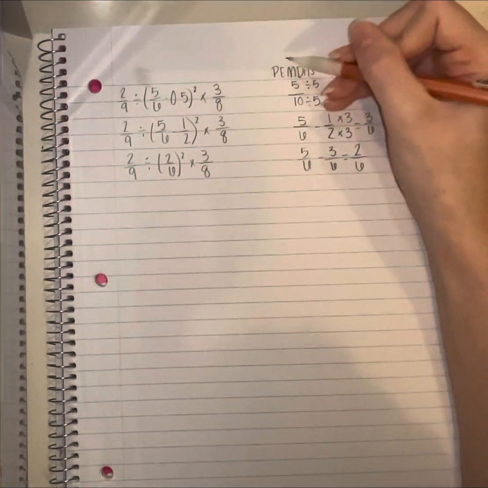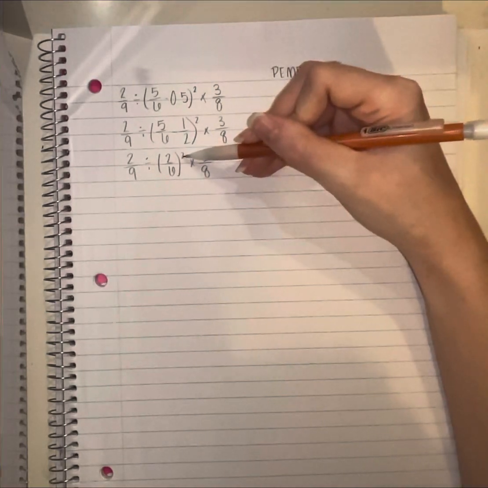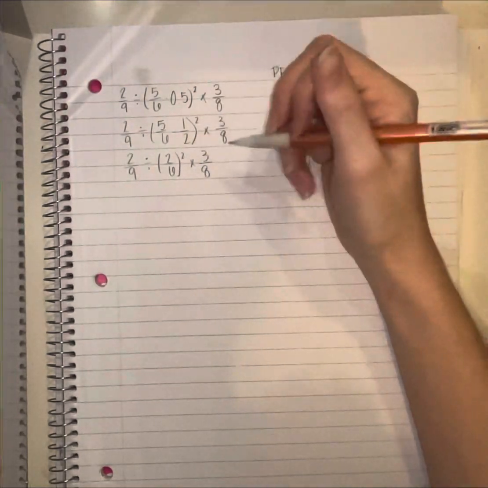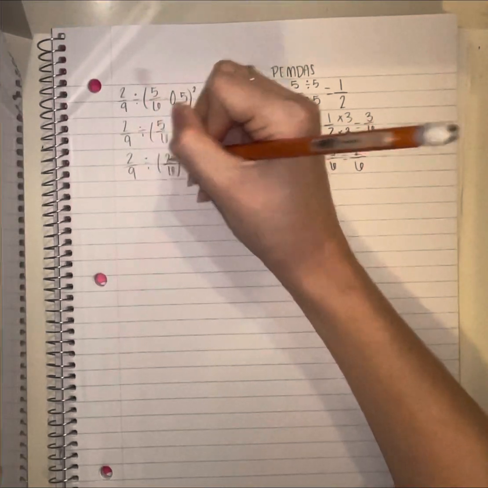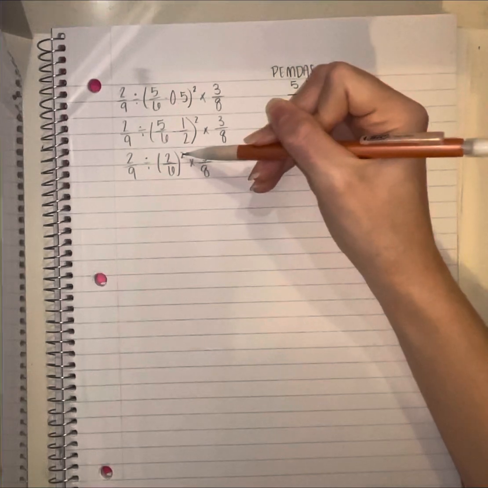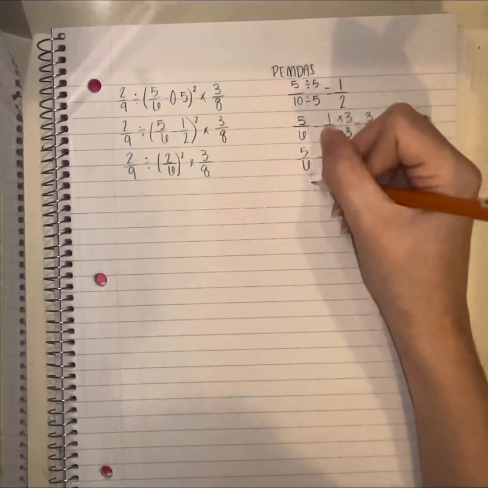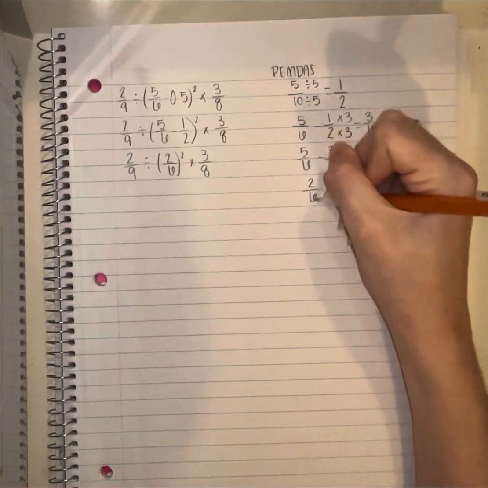Next, in our order of operations, we have E, which is exponents, and we do have an exponent in this problem, and it is 2. So we know that when we're doing exponents, we multiply the number by itself however many times the exponent is. In this case, we have 2, so we multiply 2/6 by itself 2 times.